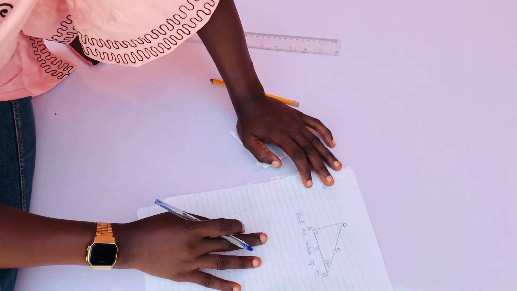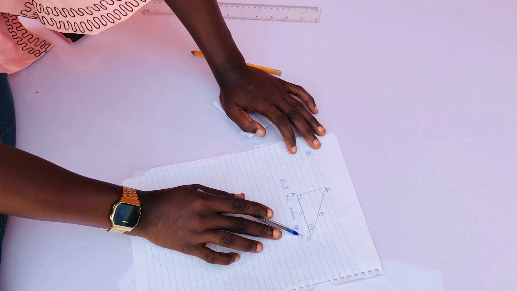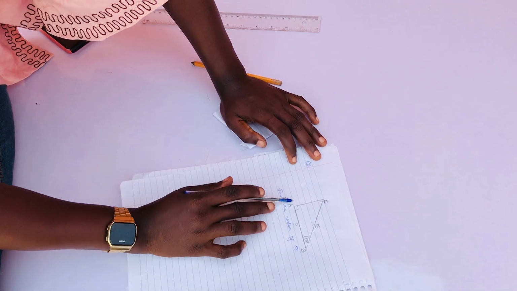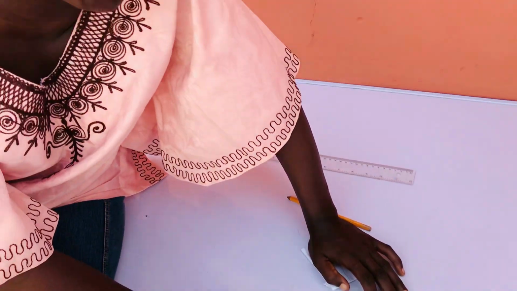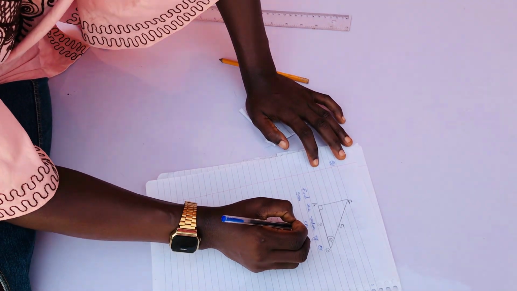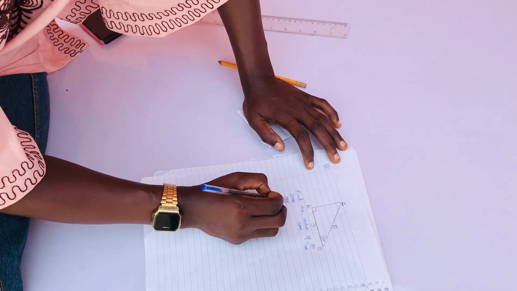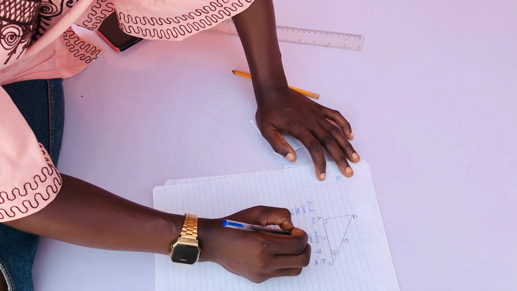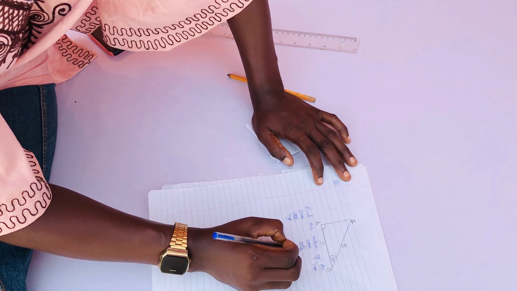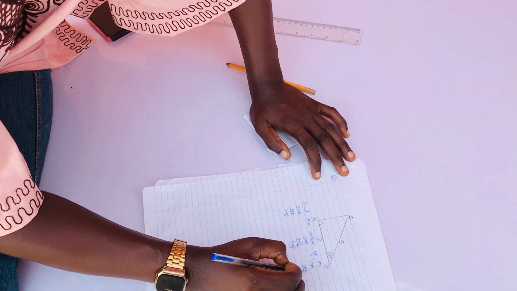Then the second question is find the value of theta. So this is our diagram. What is the first thing to do? You write your SOH CAH TOA. That is a class 1 way of solving this. So SOH is opposite over hypotenuse. CAH is adjacent over hypotenuse. Then TOA is opposite over adjacent.